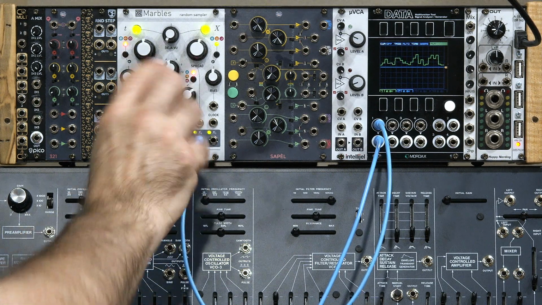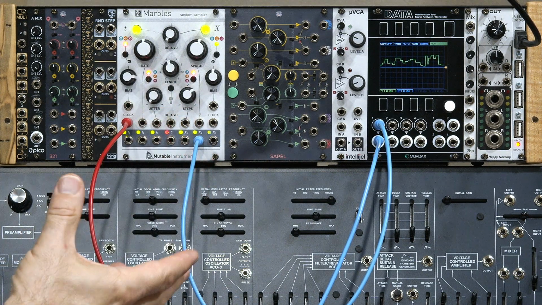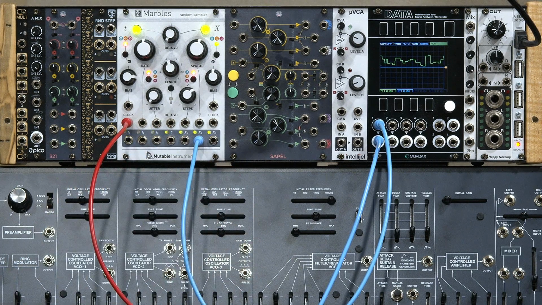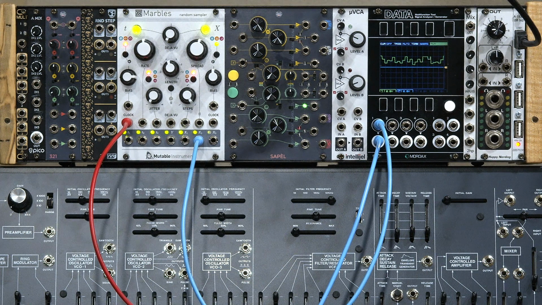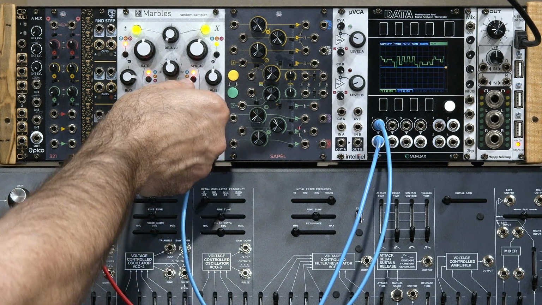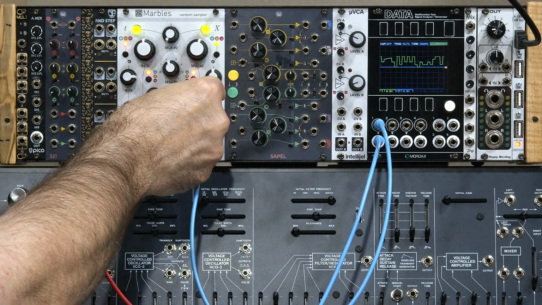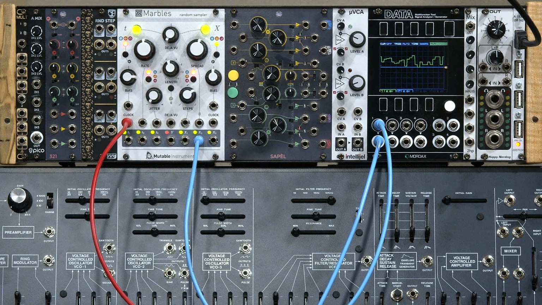Now the further you turn steps clockwise, the more it's going to focus on root notes, for example Cs. Now you hear where we're getting mostly octave jumps. I'll back it off here somewhere in the middle to get somewhat even distribution.